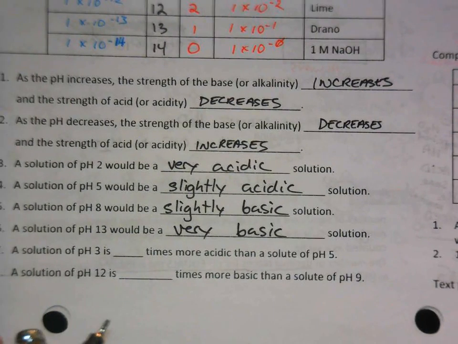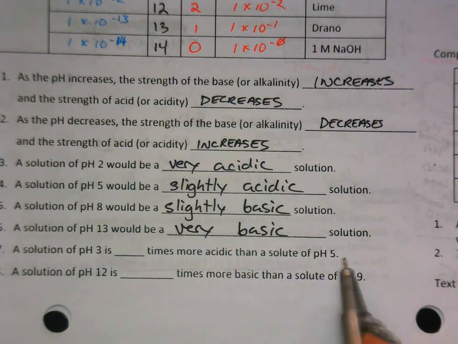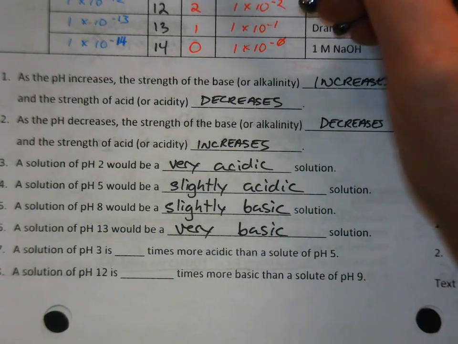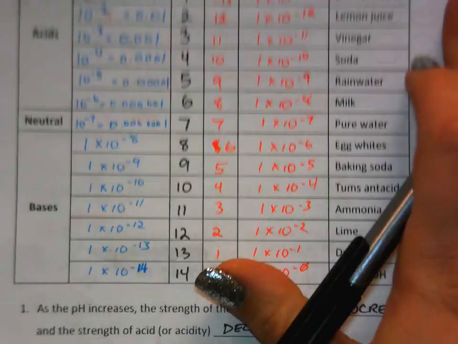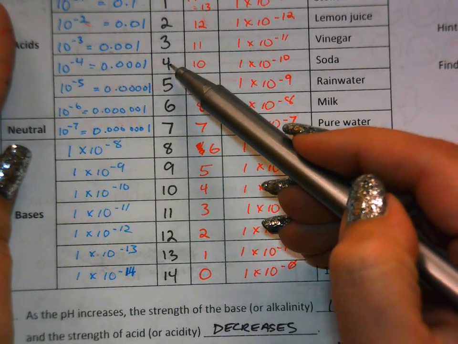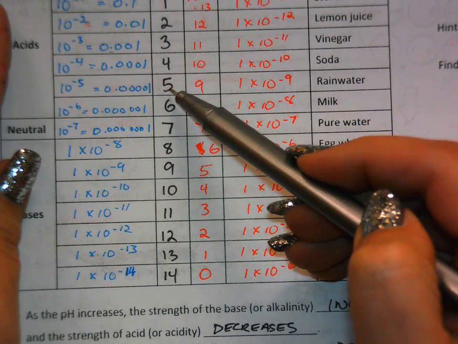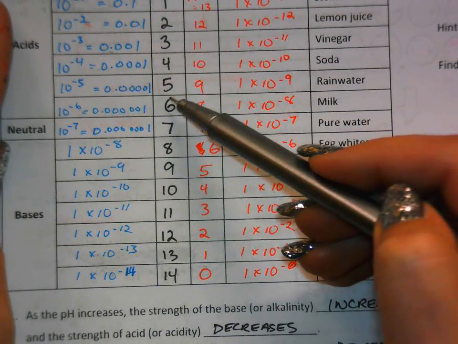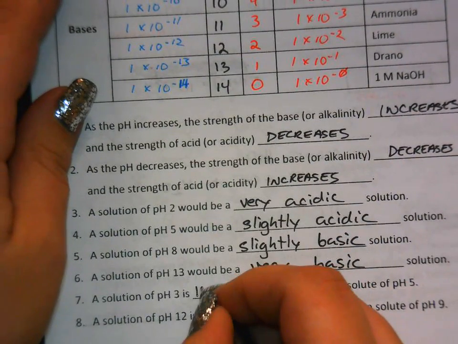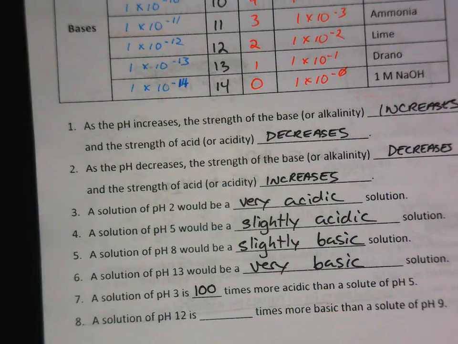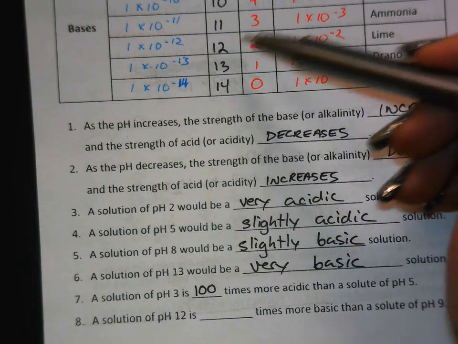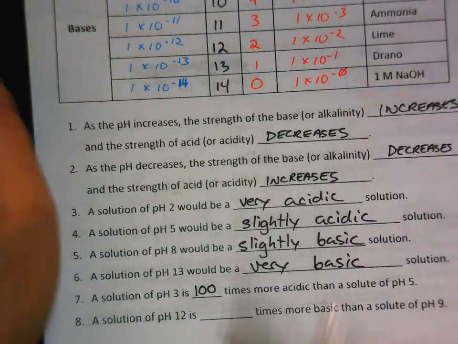A solution of pH 3 is how many times more acidic than 5? Well, let's see. 3, 4, 5, we had to take 2 steps. Each step is 10 times bigger. So 10 times 10, it's 100 times. Whereas a solution of 12 is how many times more basic than a pH of 9? 1, 2, 3, 1,000 times.